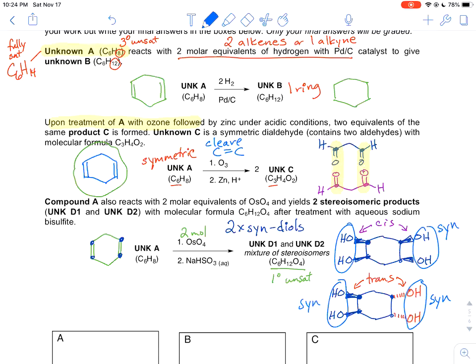Just to finish this up, you would transcribe those into the bottom boxes, but I don't think I'm going to do that because you can see what all of the structures are. I hope that was helpful.